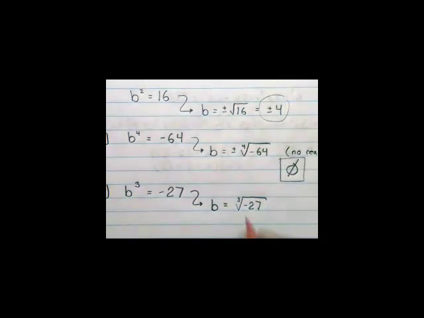So some of you guys might look at that and say, oh, it's a root of a negative, that would be imaginary, so no solution on this one too, right? But if it's an odd power, you can do it, right? What negative number, if you multiply itself 3 times, gives you negative 27? It's negative 3, right? So this one actually has a solution to it.